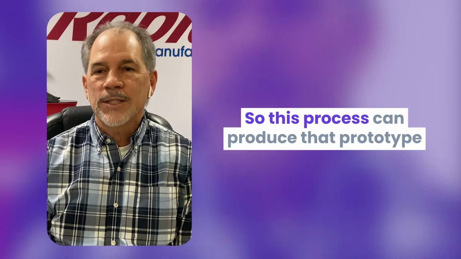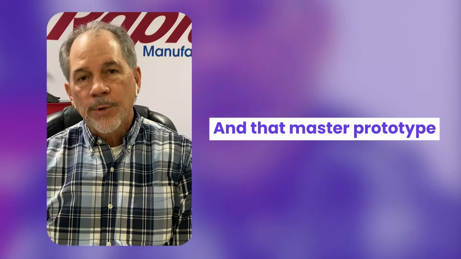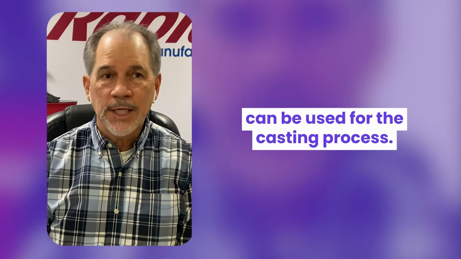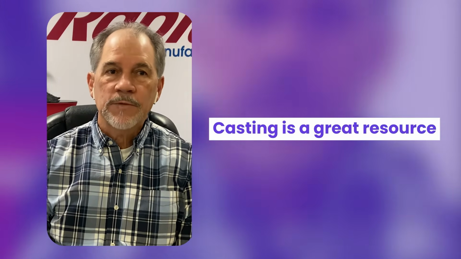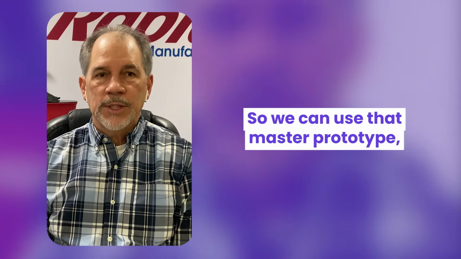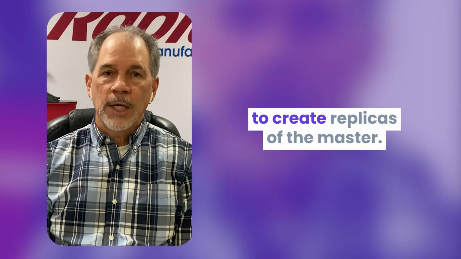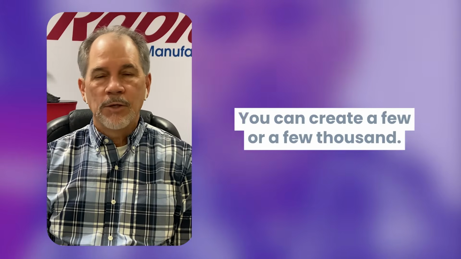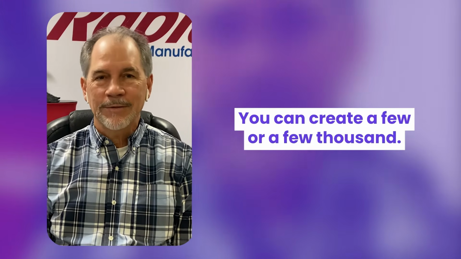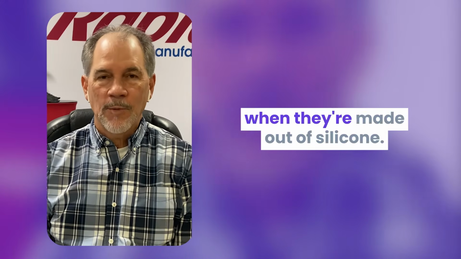So this process can produce that prototype in the form of a master. And that master prototype can be used for the casting process. Casting is a great resource for low volume manufacturing as well. So we can use that master prototype, build a silicone mold, and then use that silicone mold to create replicas of the master. You can create a few or a few thousand, just depends on how many molds you need to use, because they don't last forever when they're made out of silicone.